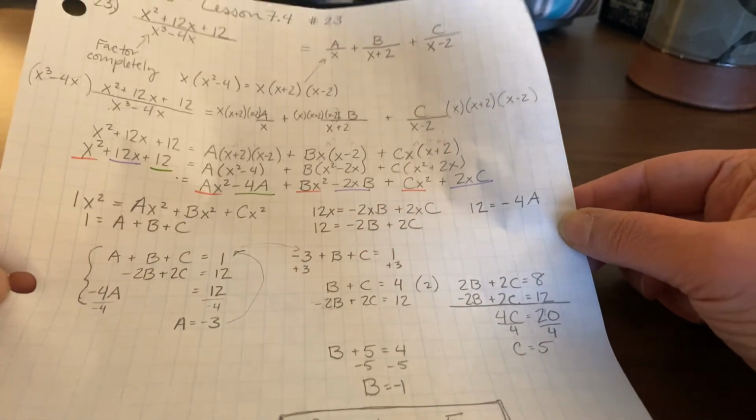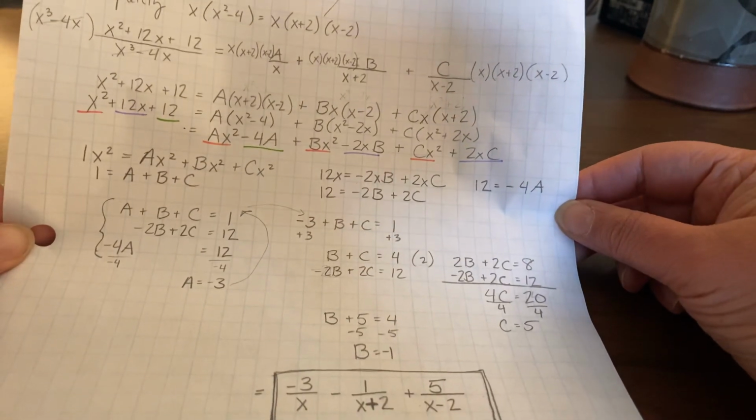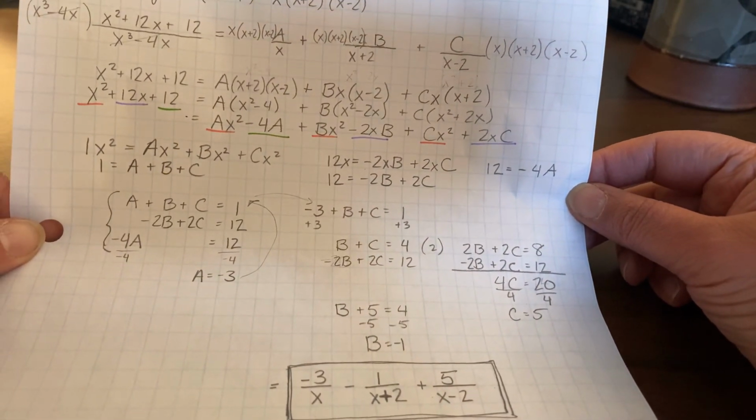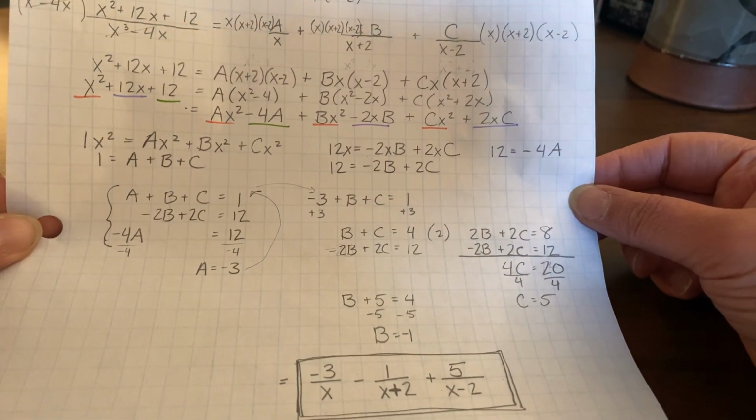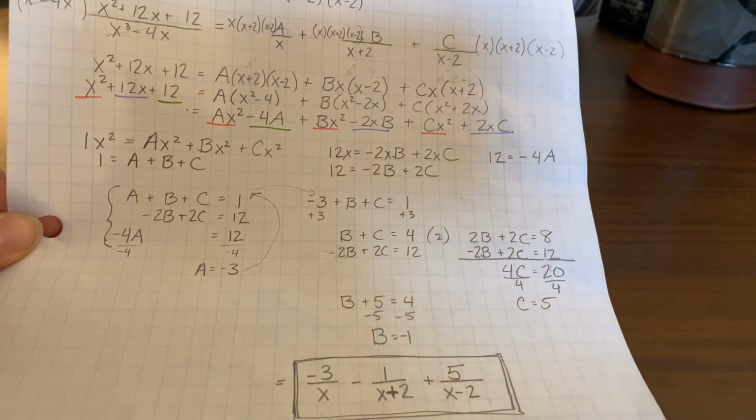Okay, that is a lot of work there, but I hope that it helps to explain this partial fraction stuff a little bit. If you have questions, always ask.